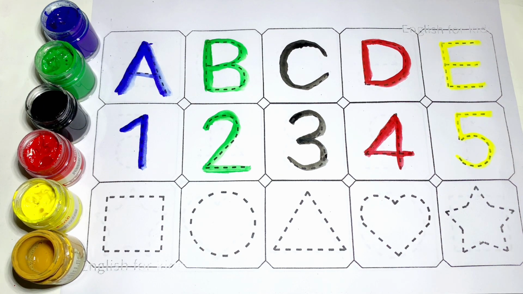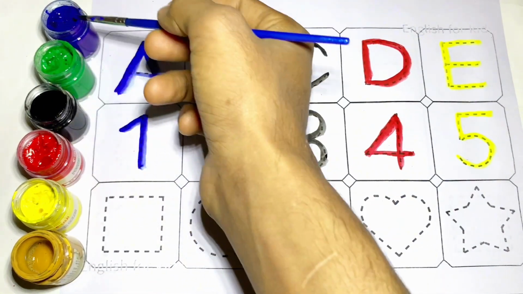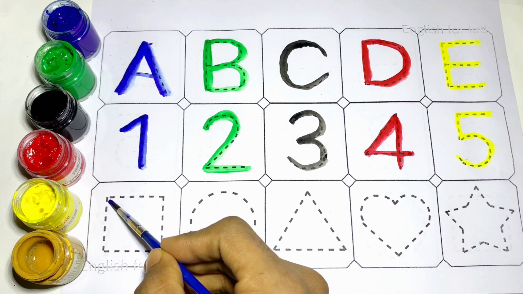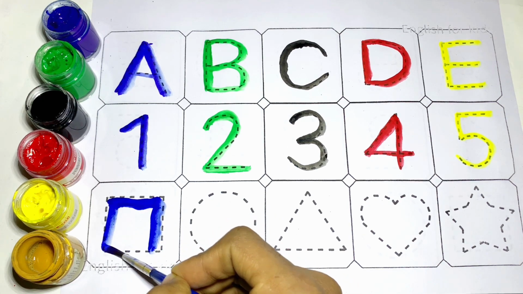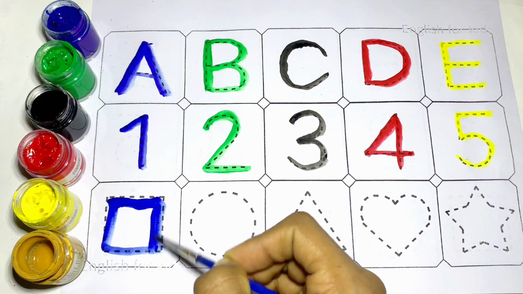Kids now draw shapes. First they draw a square. The shape of square. And use blue color.